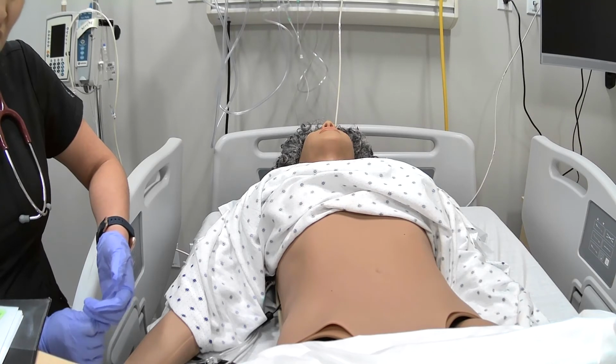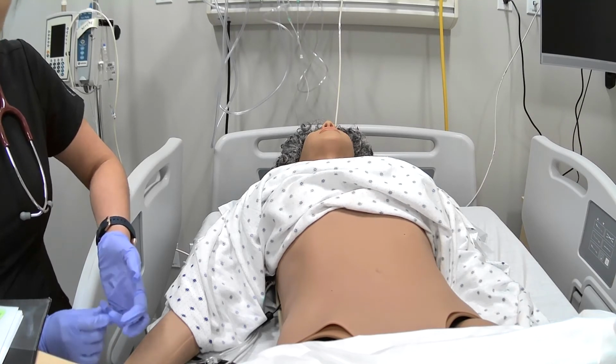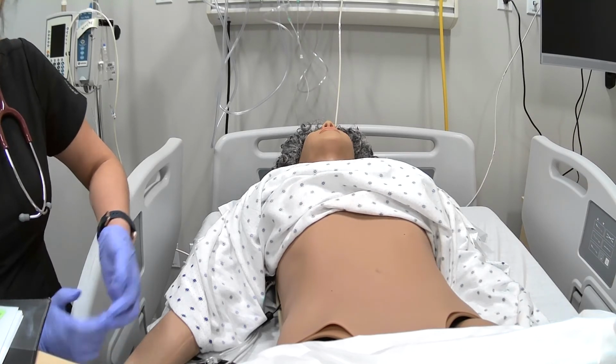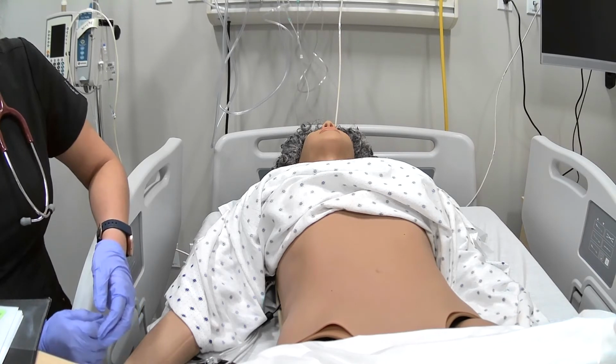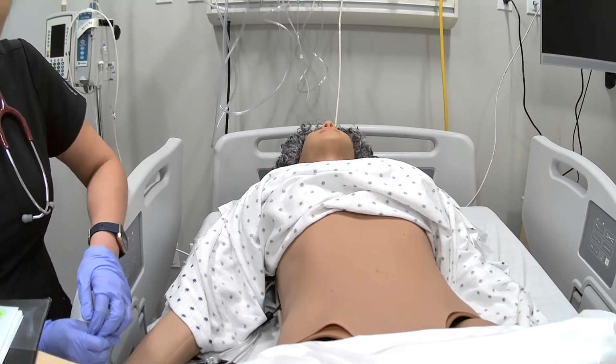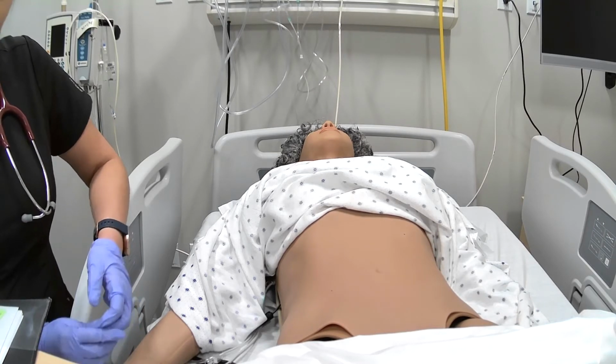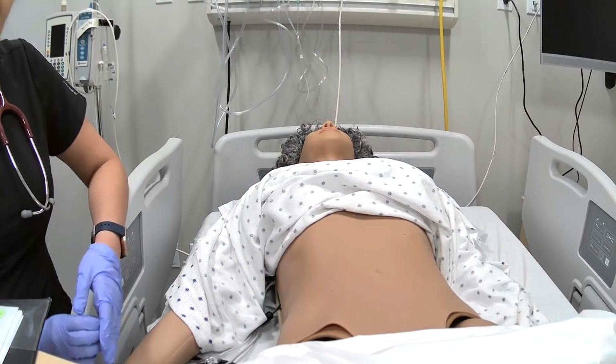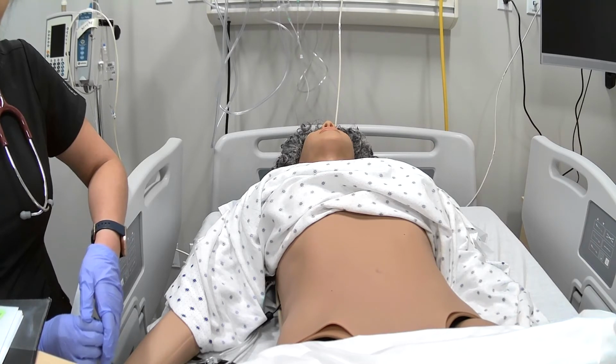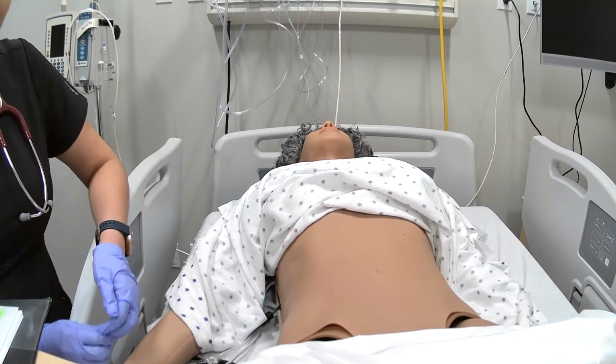Is it soft? Is it hard? Is it formed? Is it not formed? Is it loose? So that's the consistency. What color is it? I don't know if most people look at their stool, but it's a good chance to see what you're eating.